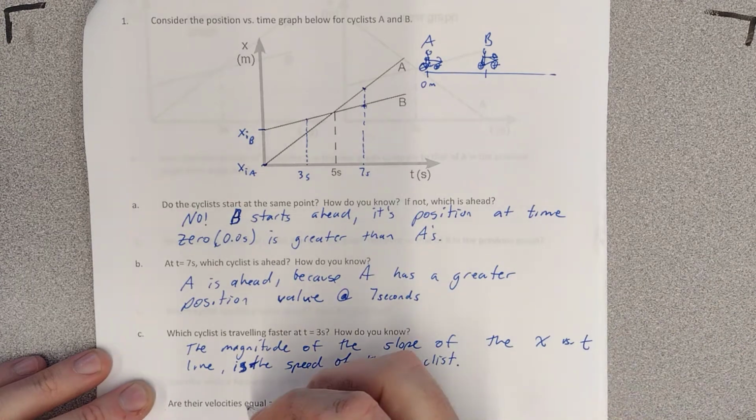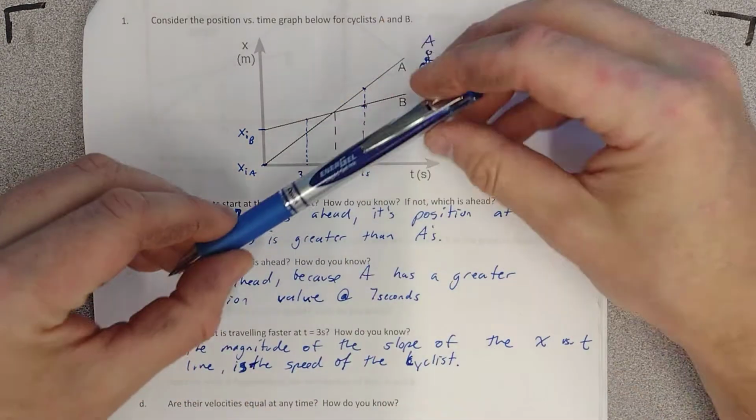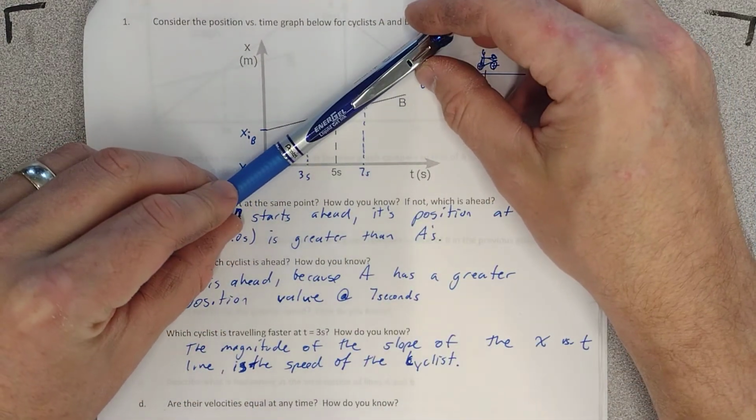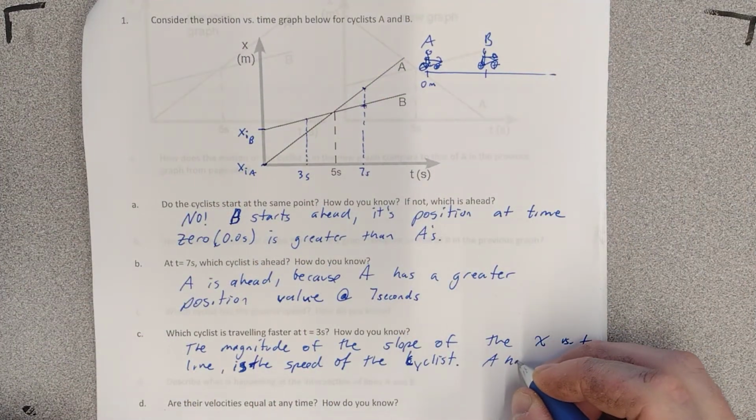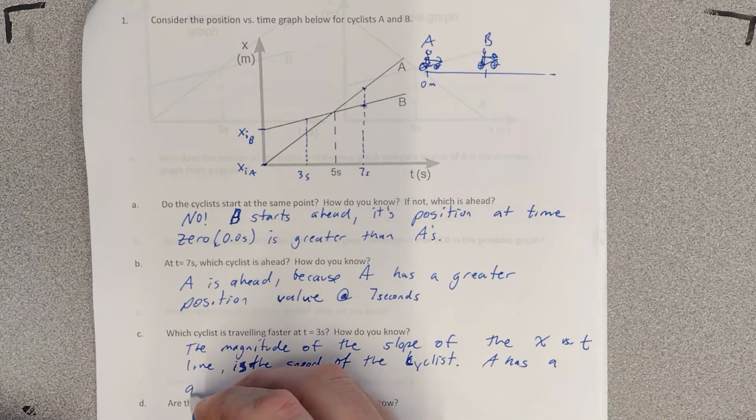So A has a greater slope. Use your slopometer, right? Hold it tangent to the curve. At 3 seconds, A has a greater slope than B.